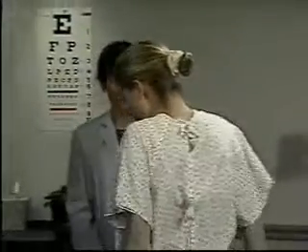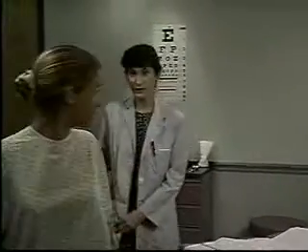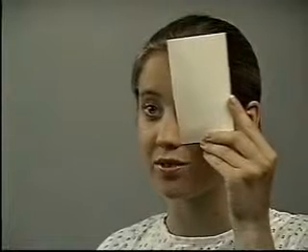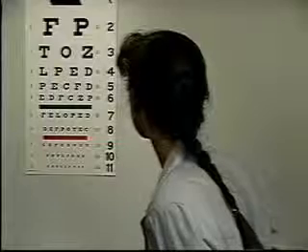Begin the eye examination by assessing the patient's visual acuity. To do this, have the patient stand 20 feet from a Snellen eye chart. If the patient wears contact lenses or general-purpose glasses, tell her to wear them. But ask the patient to remove reading glasses because they blur distance vision. Note the visual acuity printed at the side of the line of the eye chart.